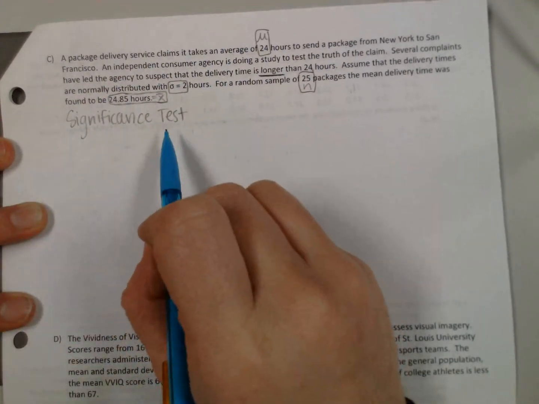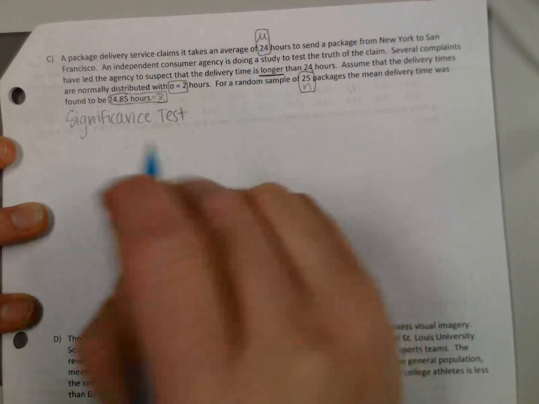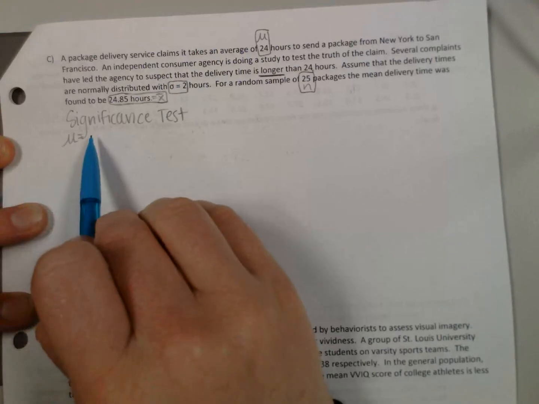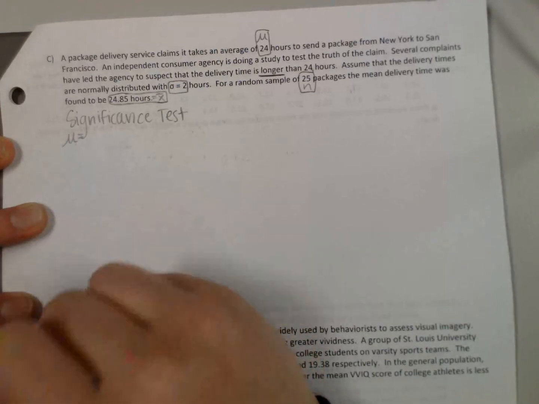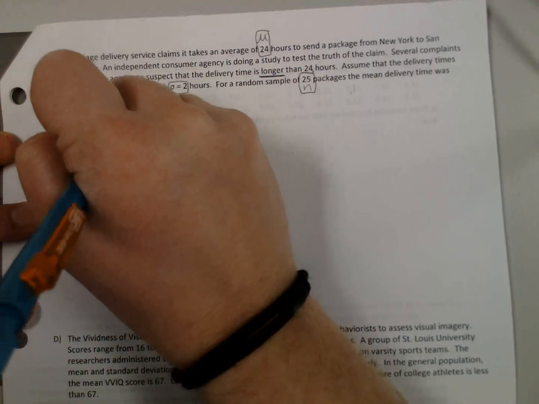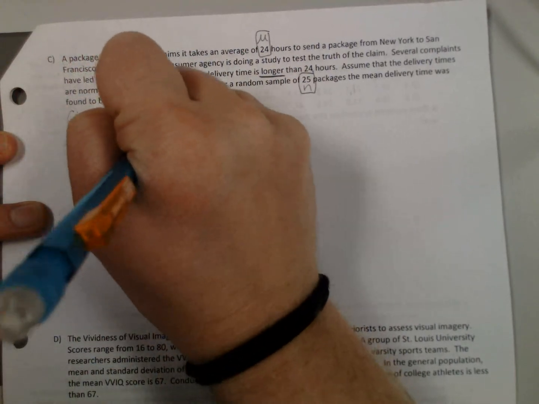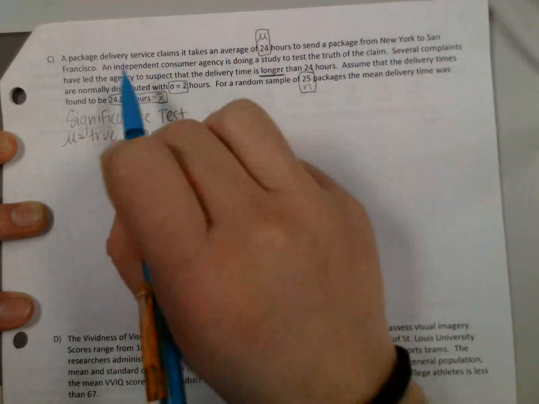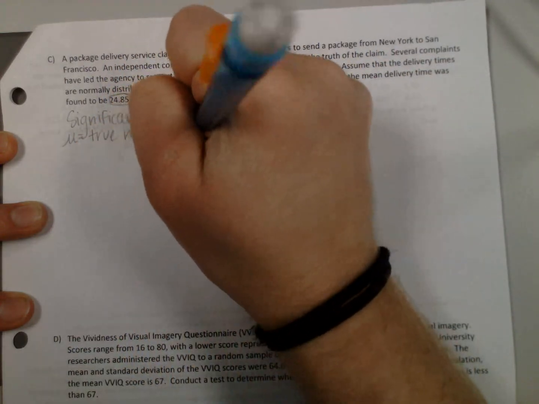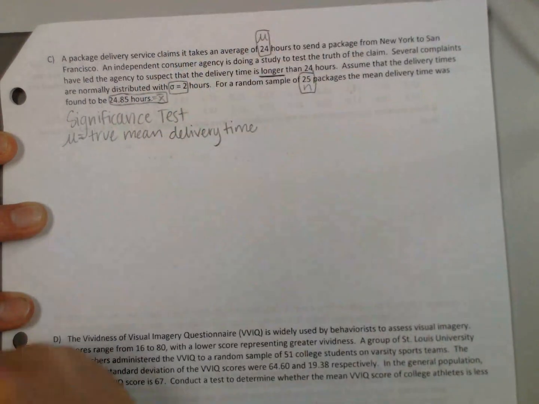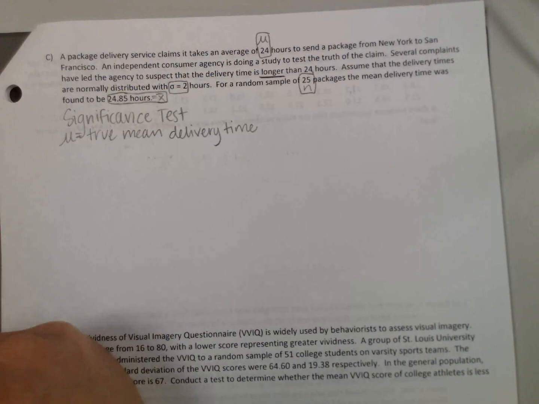So this significance test is about the mean. So we're going to start by defining that variable, because we're going to use mu in our hypotheses, so we need to know what mu represents. We're going to say that it is our true mean delivery time.